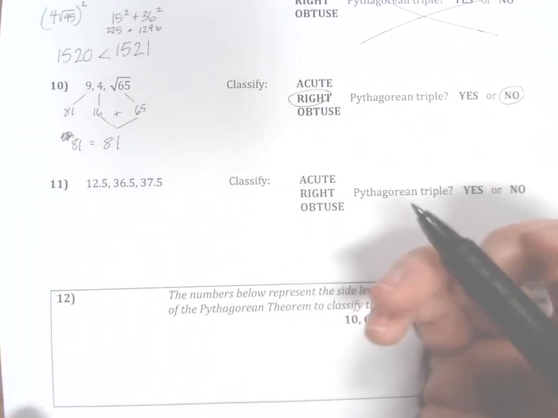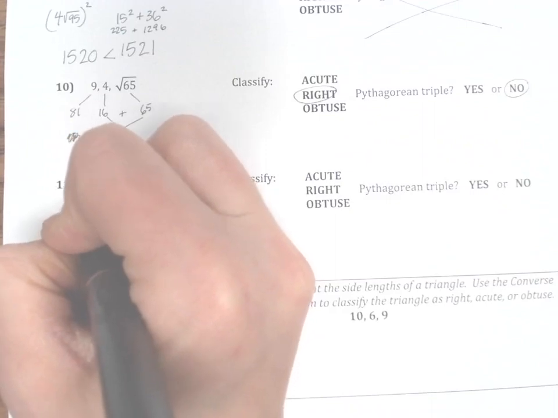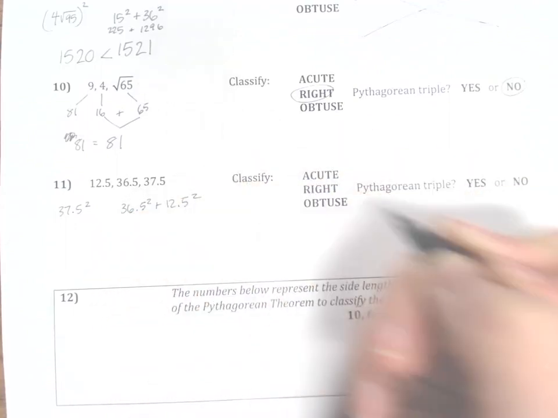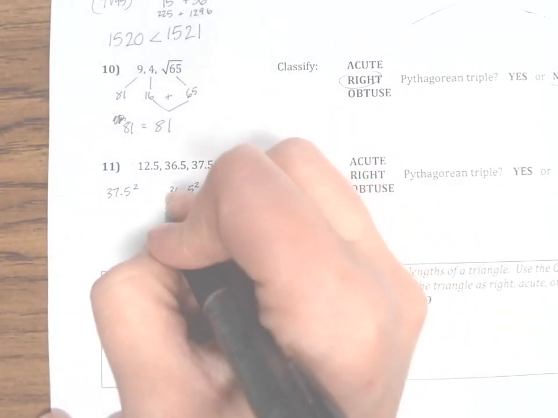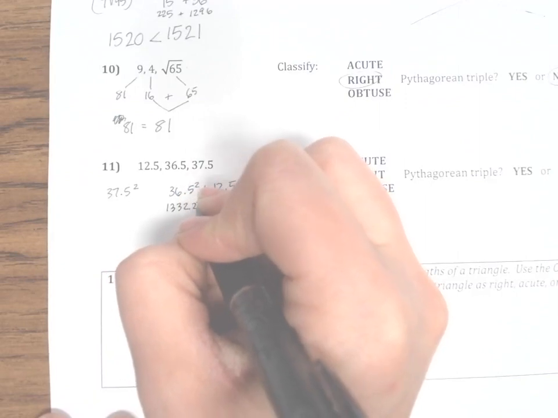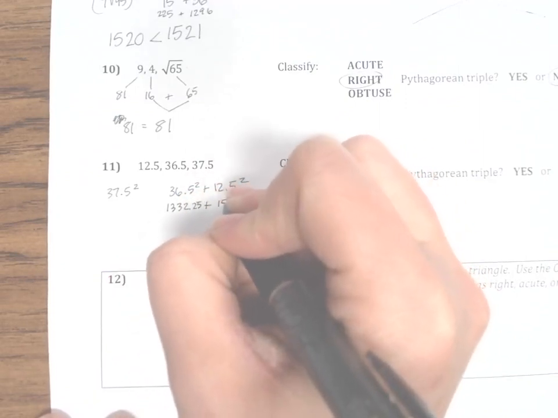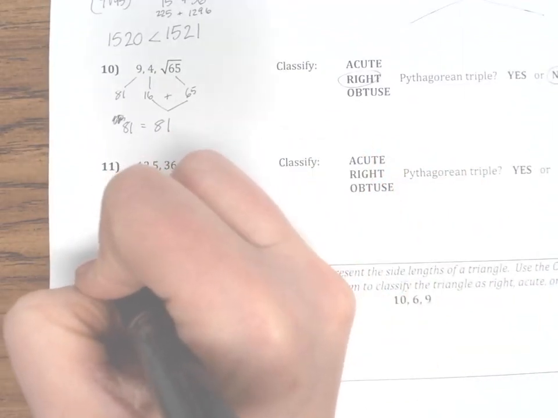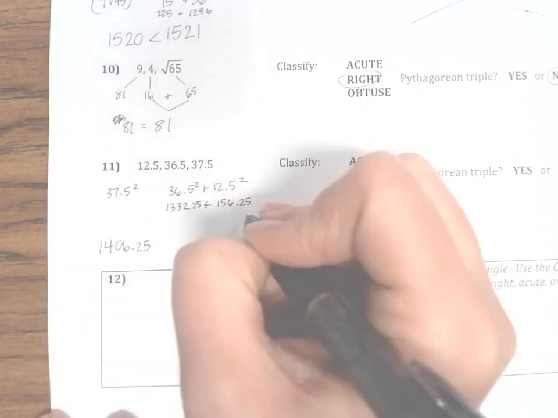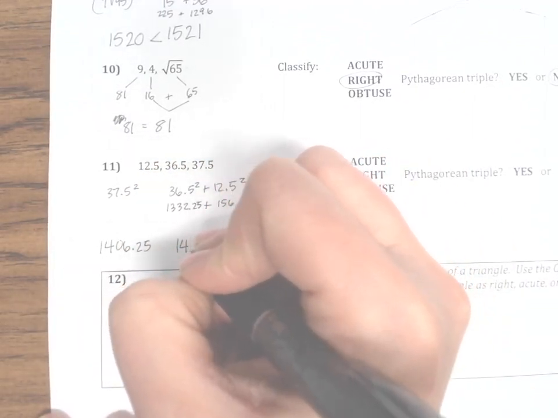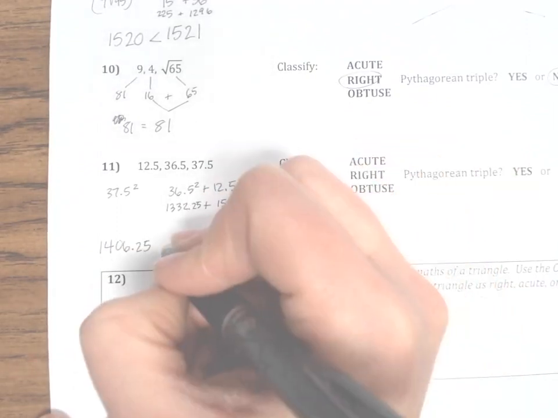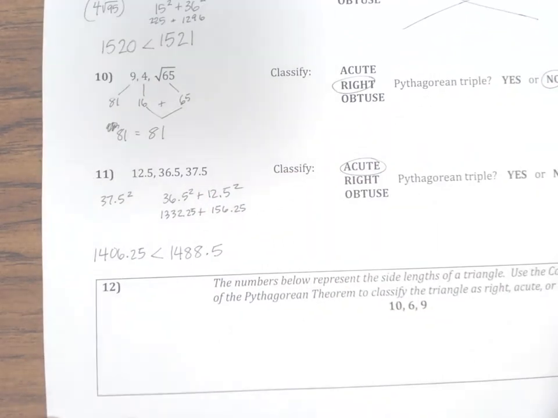So obviously this one is the longest side, so 37.5 squared, and we see how that compares to 36.5 squared plus 12.5 squared. So this one is 1332.25 plus 12.5 squared is 156.25. 37.5 squared is 1406.25. And then if we add those two together, we end up getting 1488.5. So this single longest side squared is less than the sum of the other two squared. So that's acute, and it can't be a Pythagorean triple because it's not right.